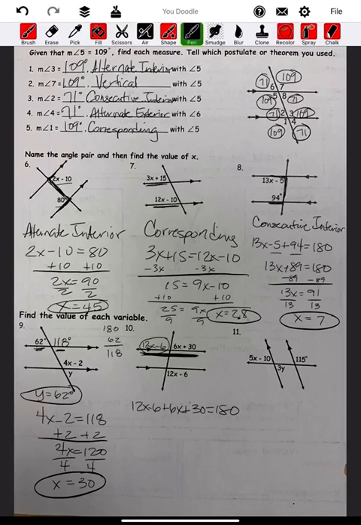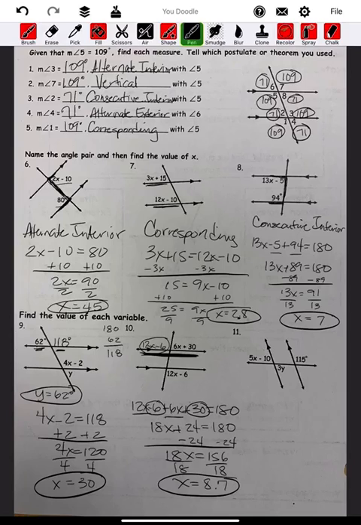All right, so we can combine our like terms. Here we have 12x and 6x, which gives us 18x, and then negative 6 and positive 30 give us positive 24. Then bring down the 180. We'll subtract 24 from both sides and get 18x equals 156. Then we divide both sides by 18 and get x equals 8.7. Okay, so that's our answer for number 10.